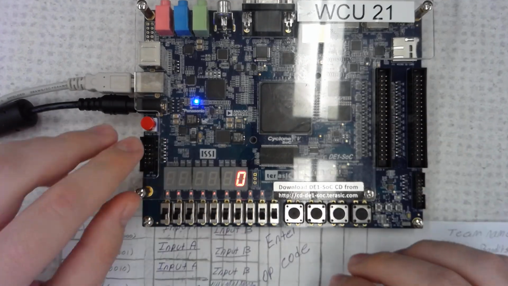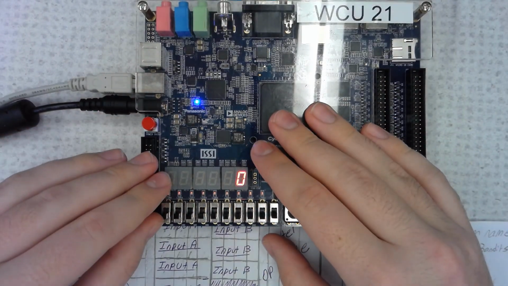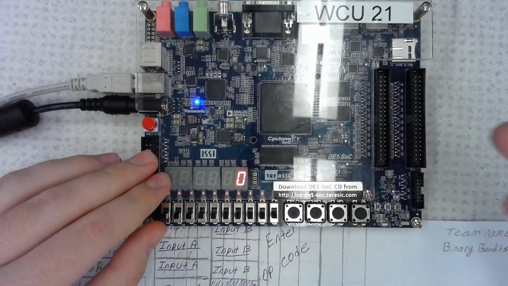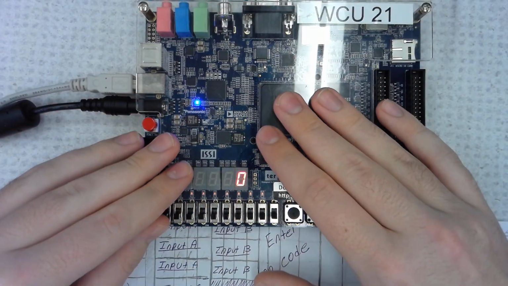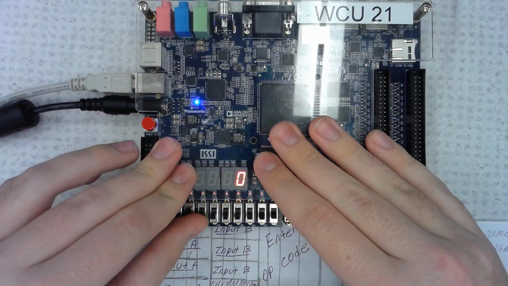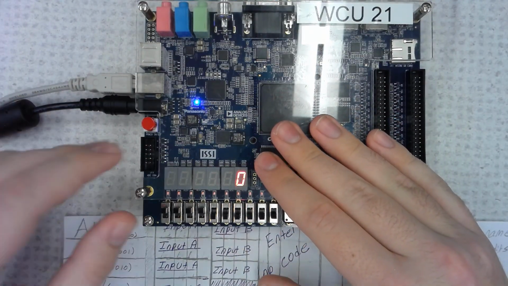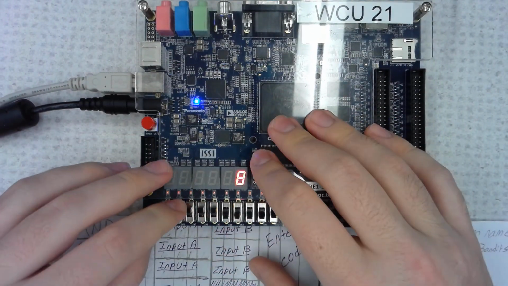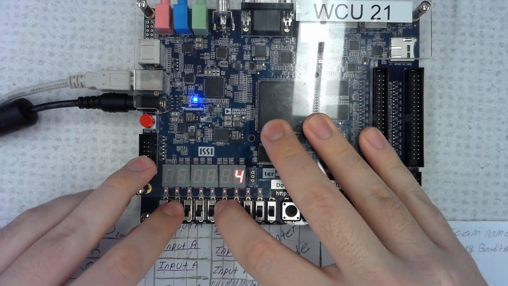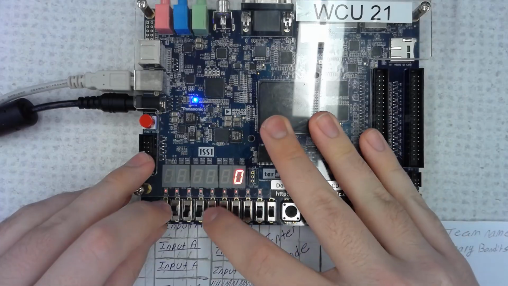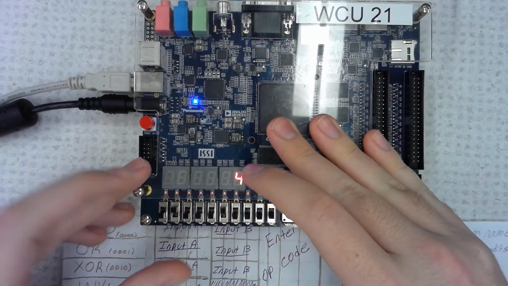For the first, we have a simple bitwise AND implementation. For the test case, as you can see, with both zeros, 0 is passed straight through. With 1 on one switch, obviously nothing passes through. Only once it's activated on both switches is it actually passed through. So if I take one off of either side, it disappears.